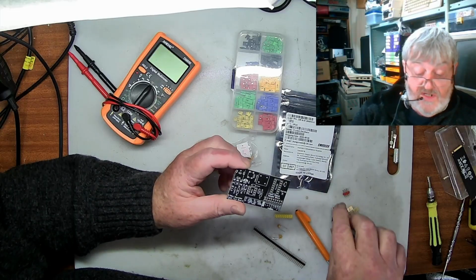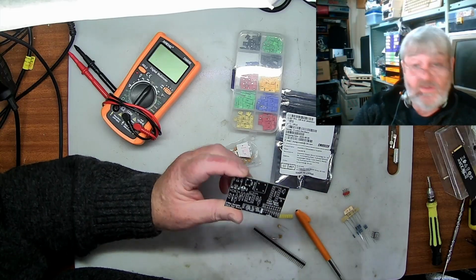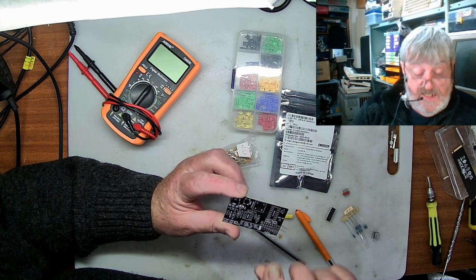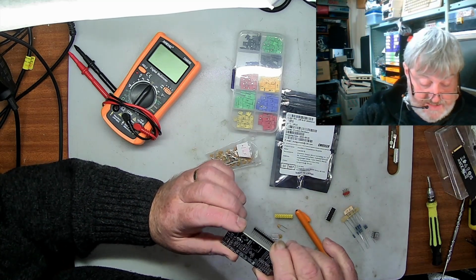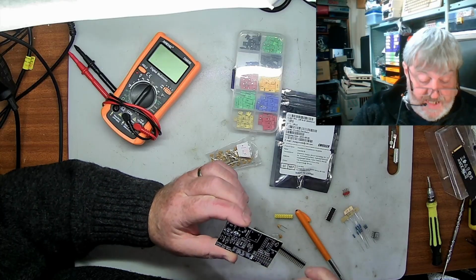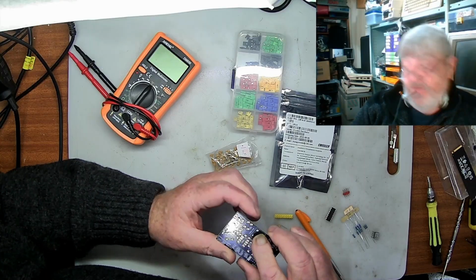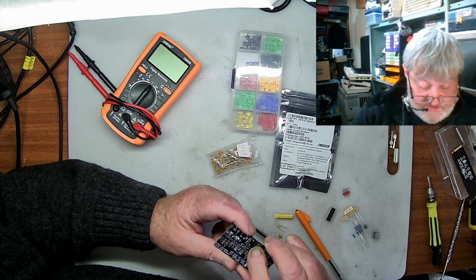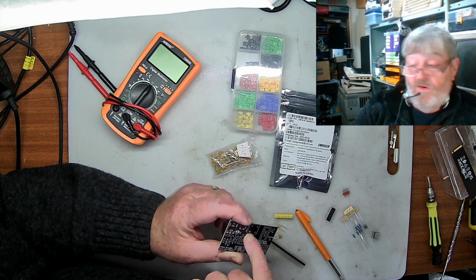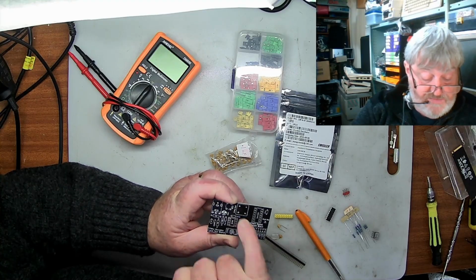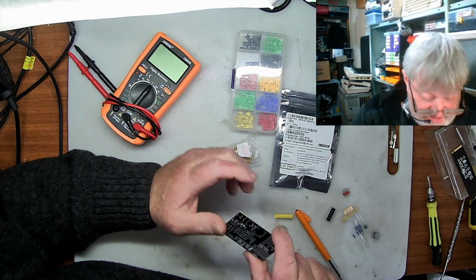Alright, so I'm not going to worry about sockets. These are all going to get soldered into the board. I do have spares if they die, so there's no big issue there. The thing to remember with the crystal, I haven't put a pin 1 on it, but generally the square hole on the board is your pin 1. Okay, so just remember that.